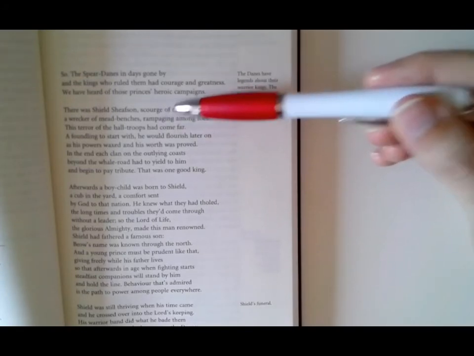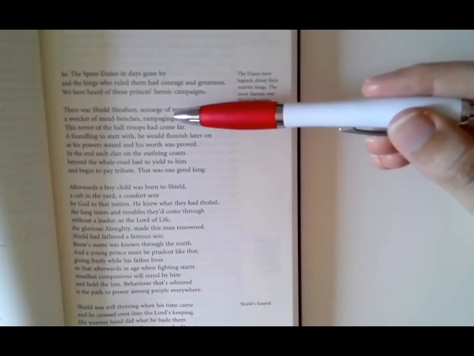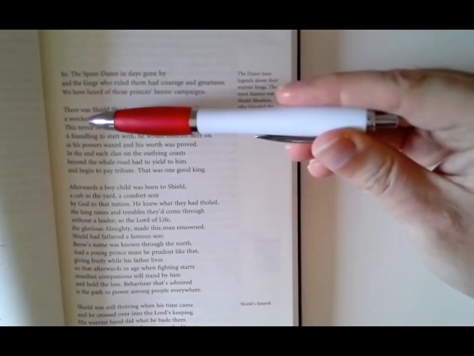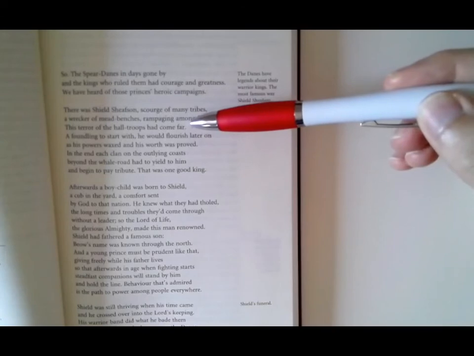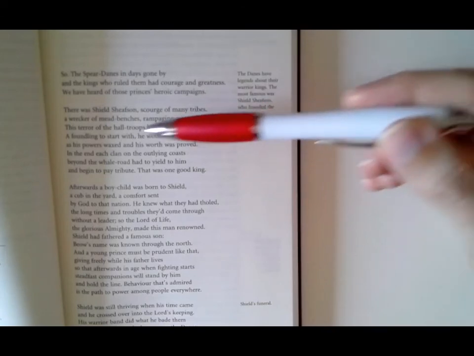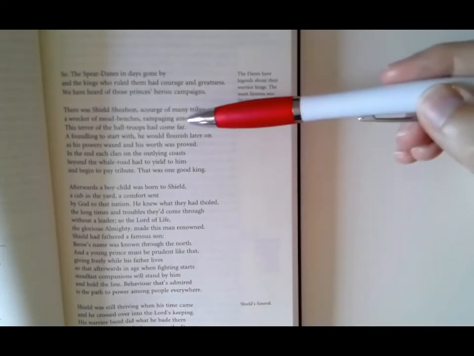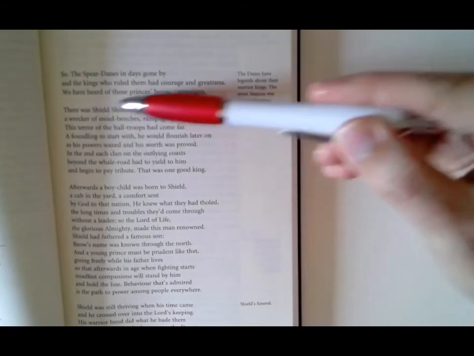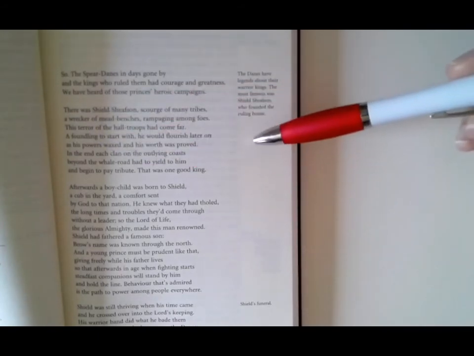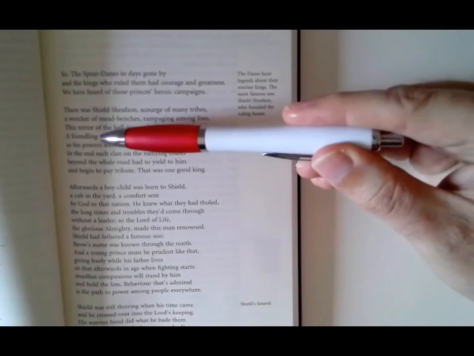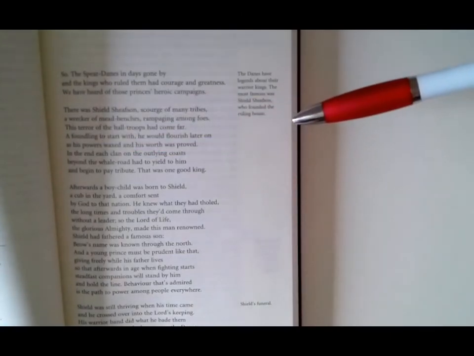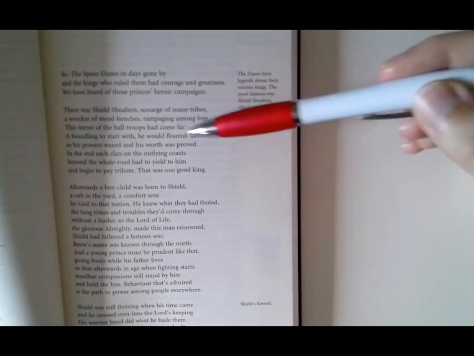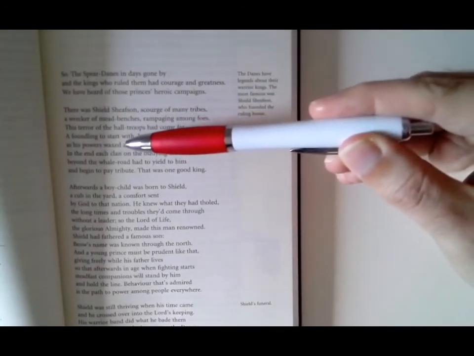He was rampaging among foes, another brilliant verb there. This terror of the hall troops, again, terror of the hall troops. He wasn't just a terror of a king, but the hall troops themselves were afraid of this Shield Chieftain. And it says he was a foundling to start with, like an orphan, someone who didn't have parents. He would flourish later on as his powers waxed.